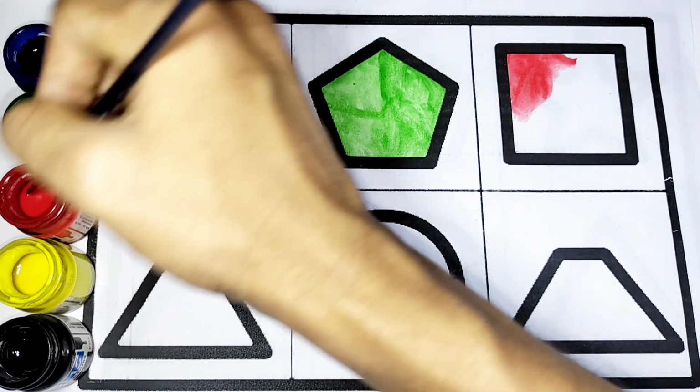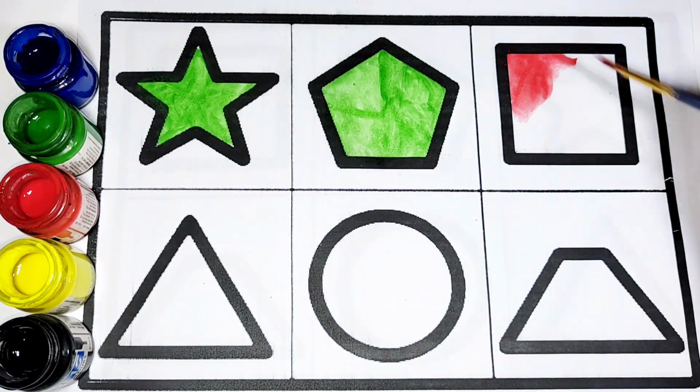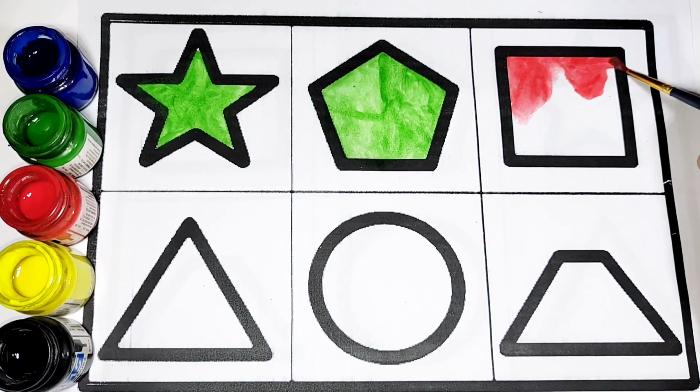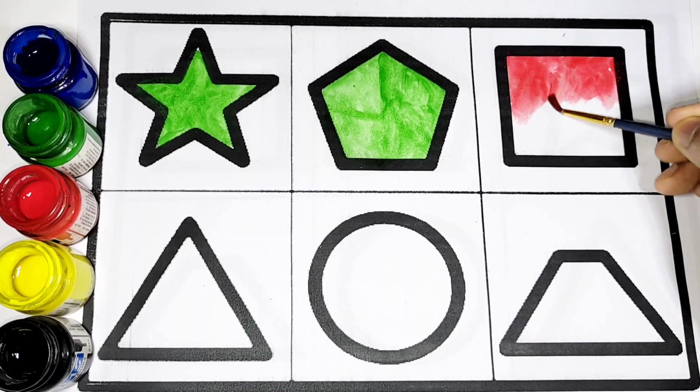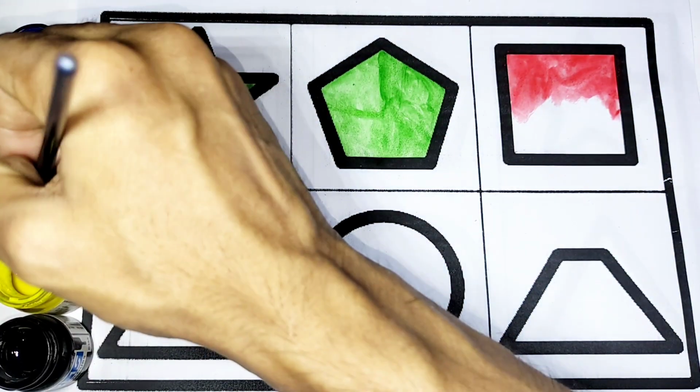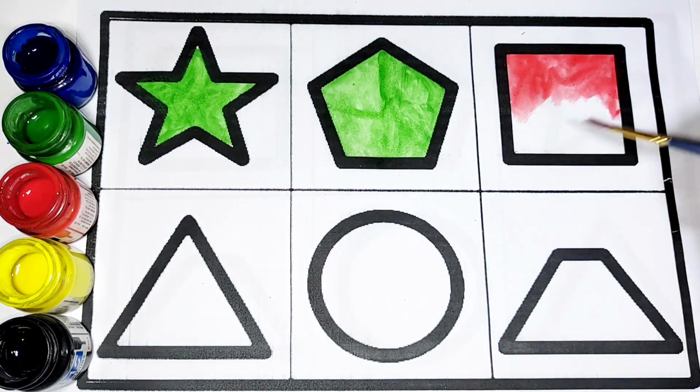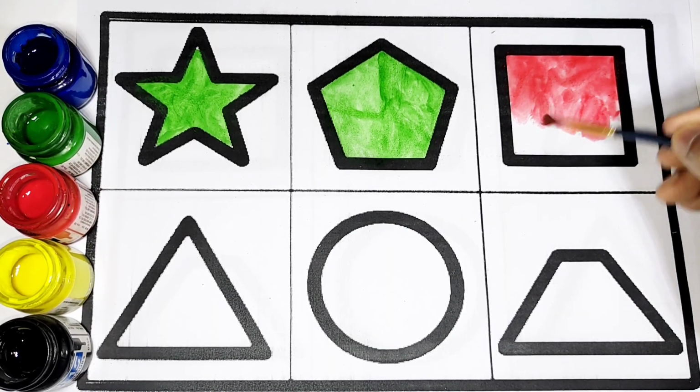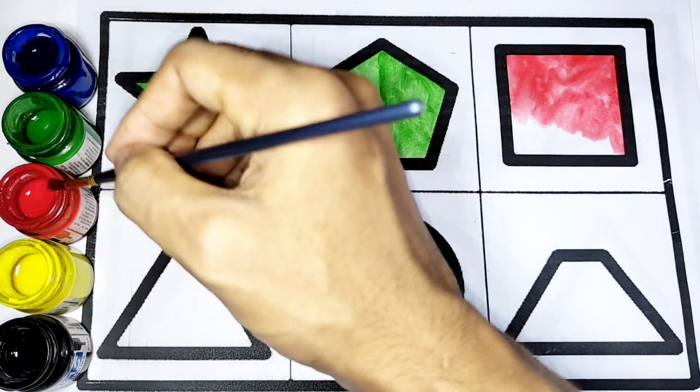Red color. Now we are using the color of red. We are again using red color and coloring the shape of square.